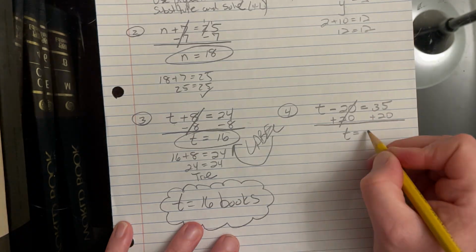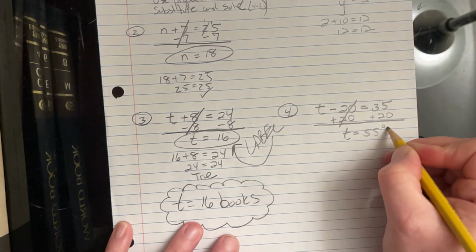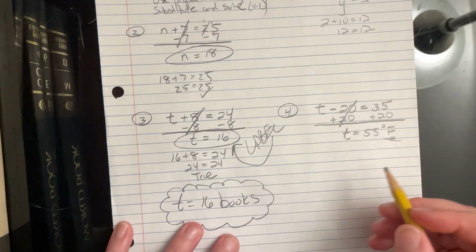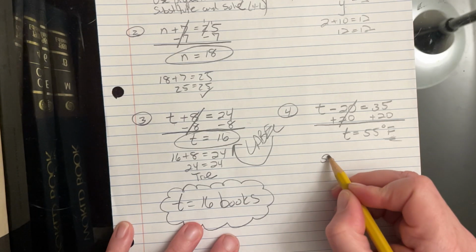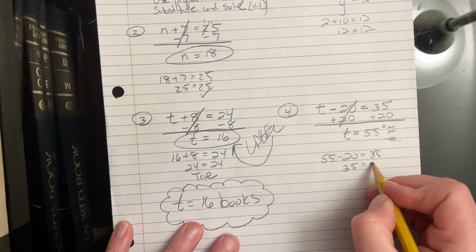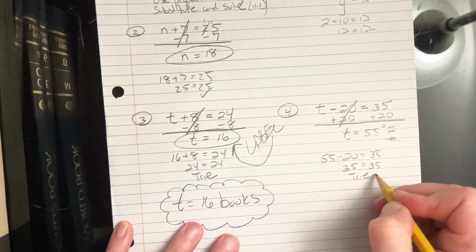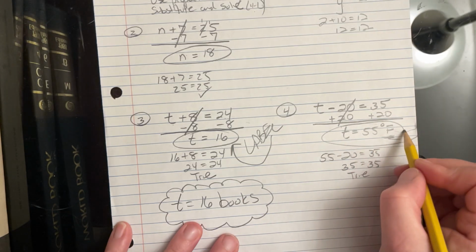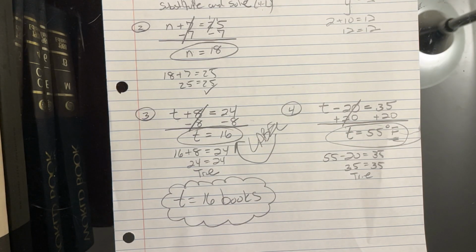That gives me T equals 55 degrees Fahrenheit. There's my label. Let me check it. Is 55 minus 20 equal to 35? 35 equals 35. It is true. There is my final answer.